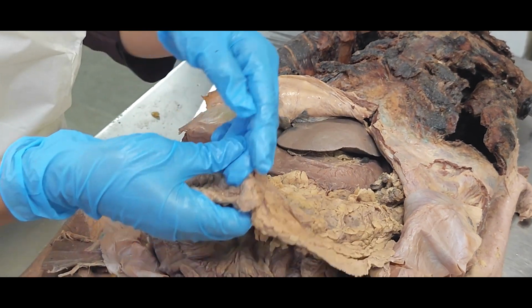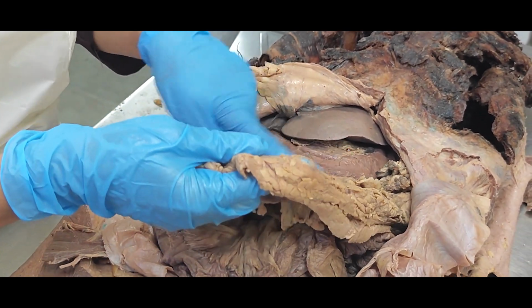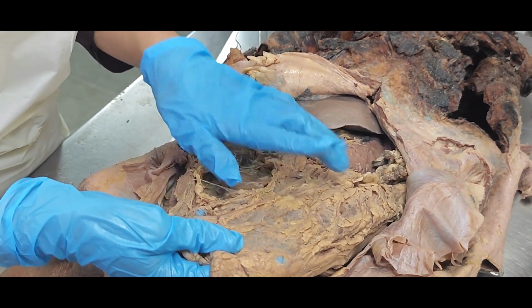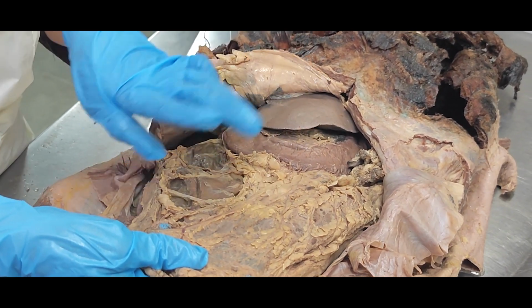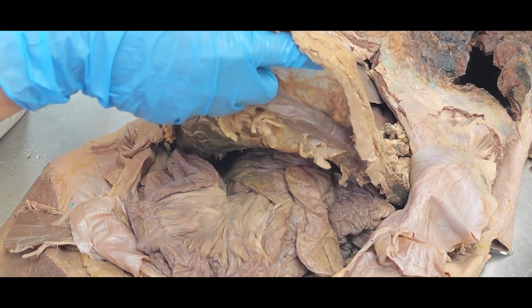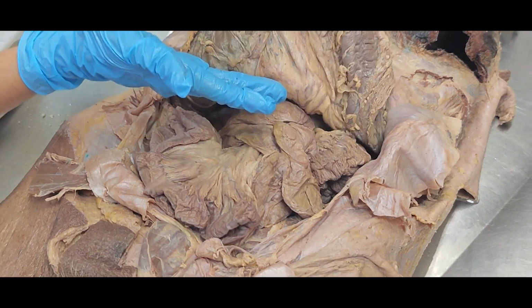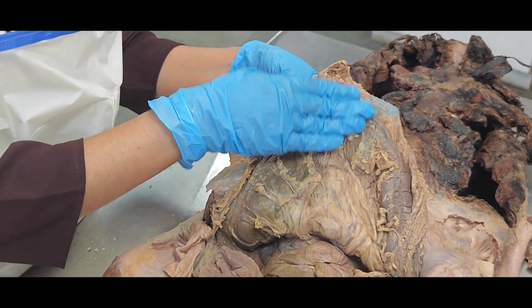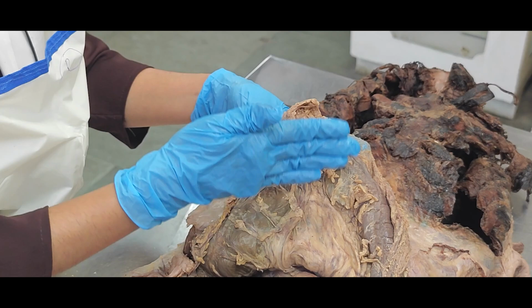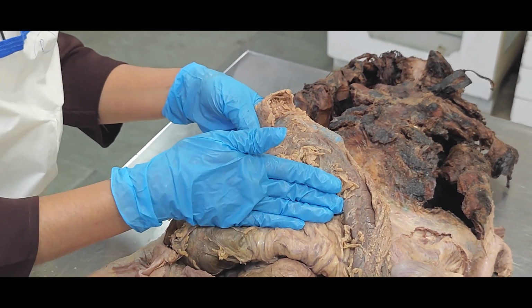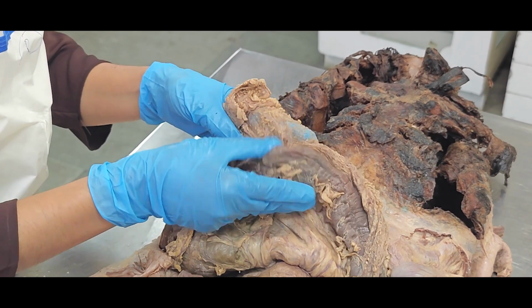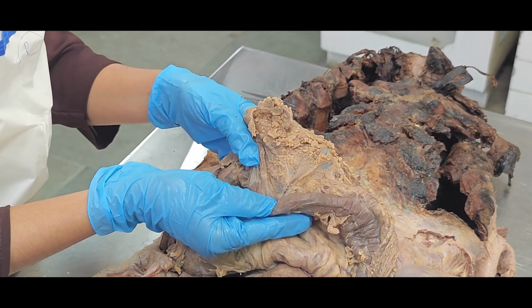So this part of the greater omentum is forming the gastrocolic ligament because it is extending between the stomach and the transverse colon. This is because of the fusion of the fourth layer of greater omentum with the transverse mesocolon and the layer of peritoneum covering the transverse colon from the anterior aspect.